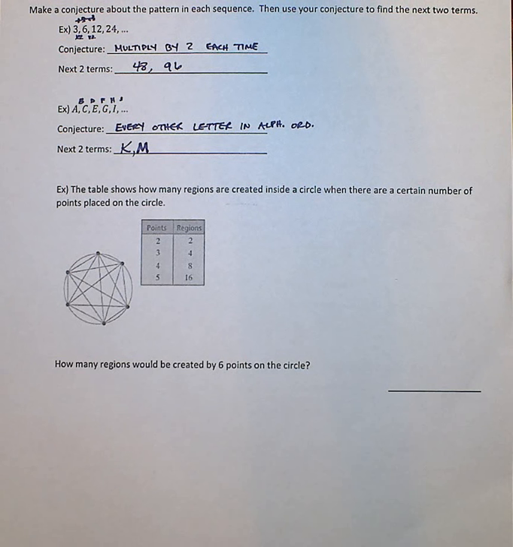Okay. Example. This table shows how many regions are created inside a circle when there are a certain number of points placed on the circle. So 2 points, 2 regions, 3 points, 4 regions, 4 points, 8 regions, 5 points, 16 regions. Alright. How many regions would be created by 6 points on the circle?